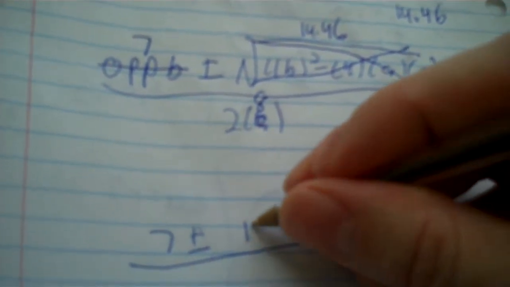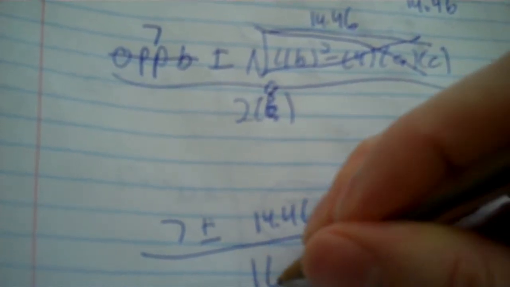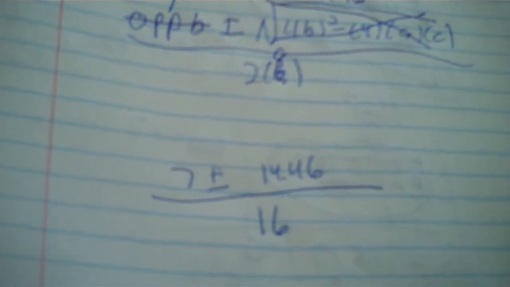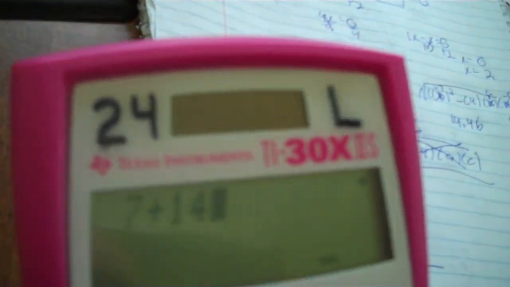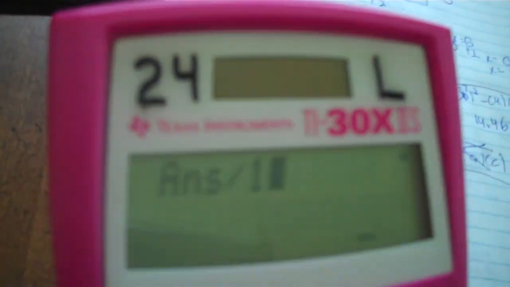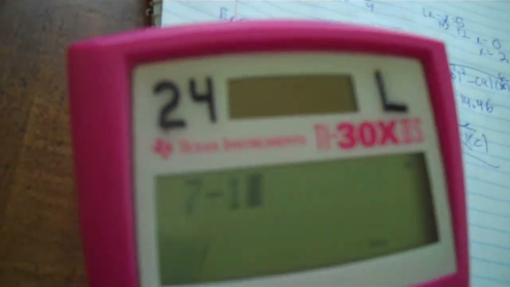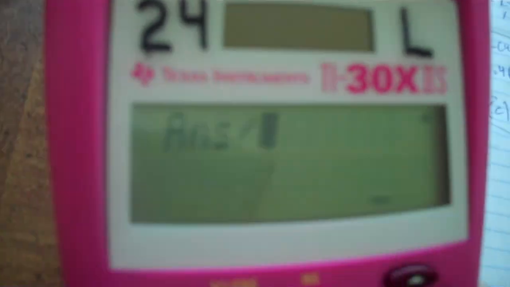Okay, so plus minus, we have a 7. After the plus minus, we have the 14.46. 2 times 8 is 16. Okay, so I've got 7 plus 14.46, divided by 16, equals 1.34. And then I take 7 and subtract 14.46, divided by 16, negative 0.47. Okay, there you have it.